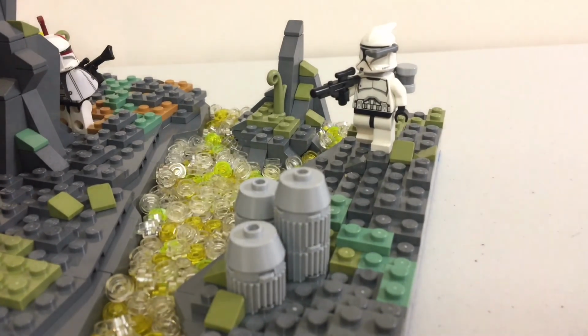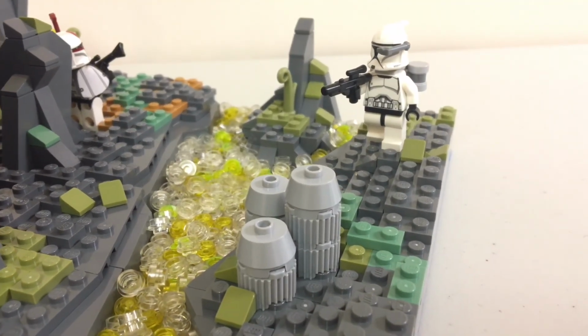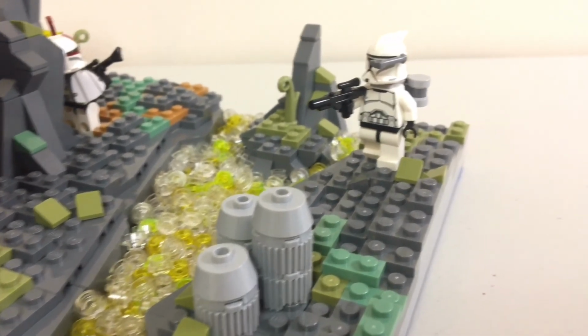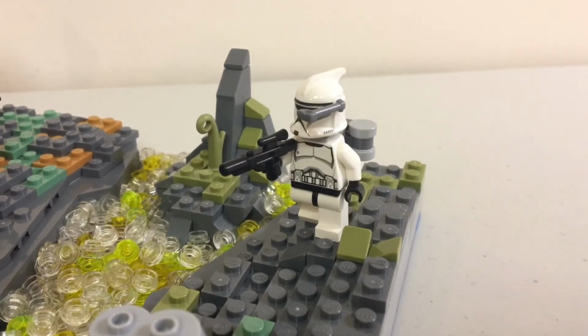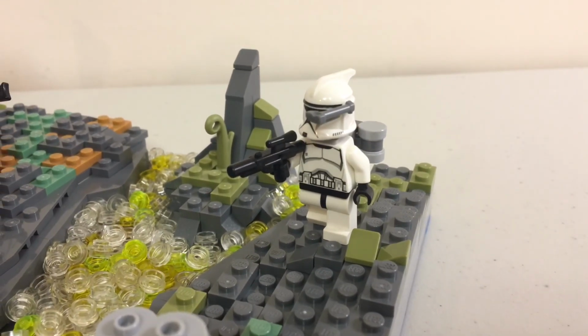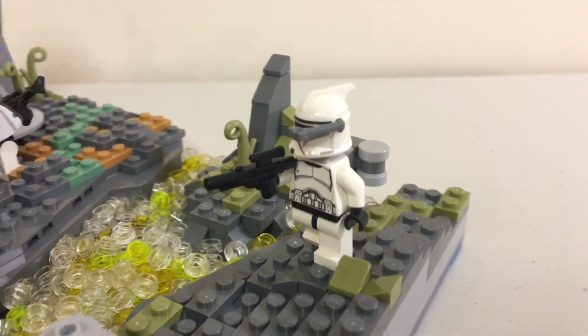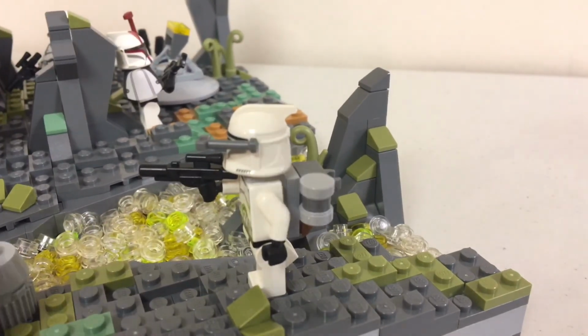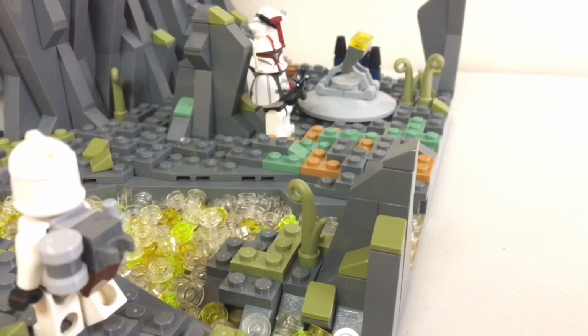So right over here we actually have some little crates that have that acid contained in them for the droids. And over here is a clone that is running in, quite well set up. He has a weapon, backpack, and this right here on the backpack is actually a canteen for water.